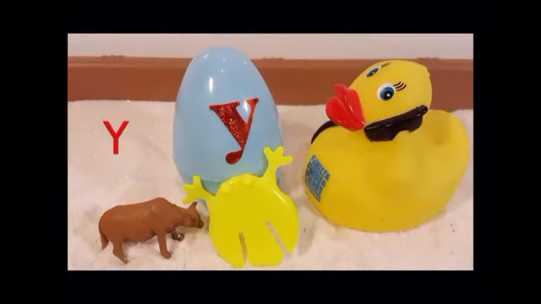This is letter Y. Upper and lower case letter Y. Y is for yak. Y is for yellow frog. Y is for yellow dog.